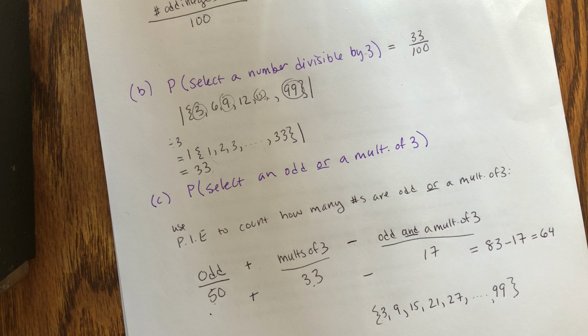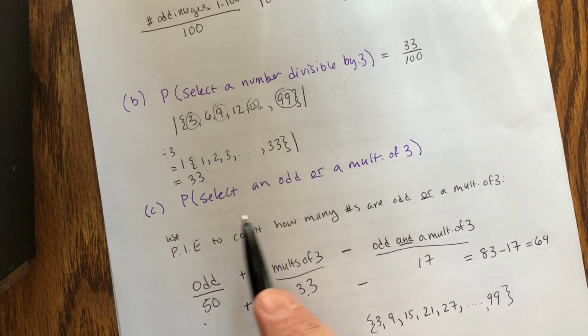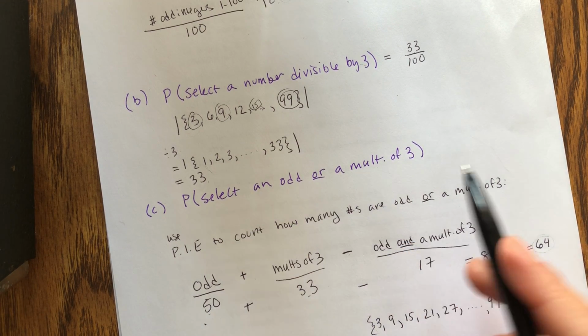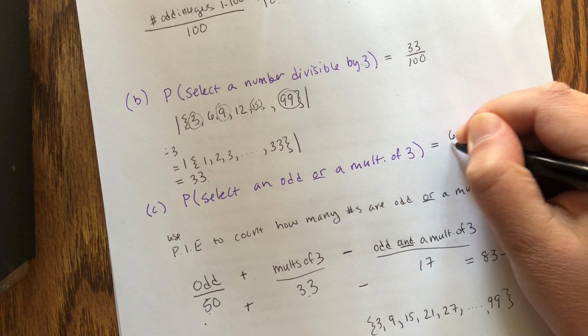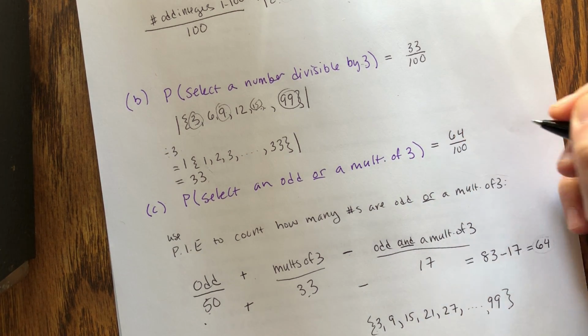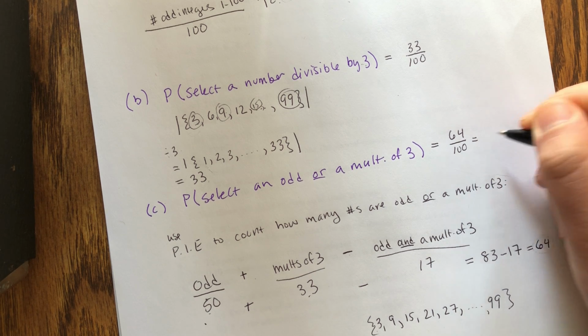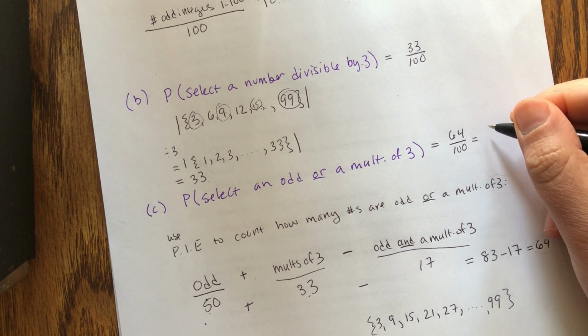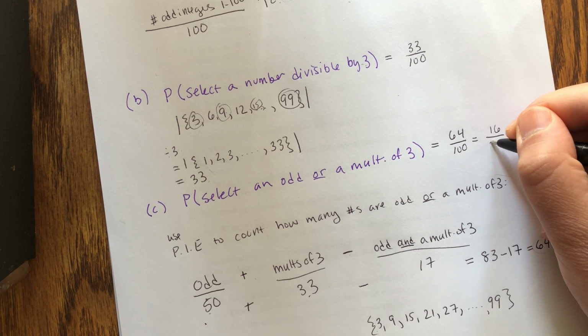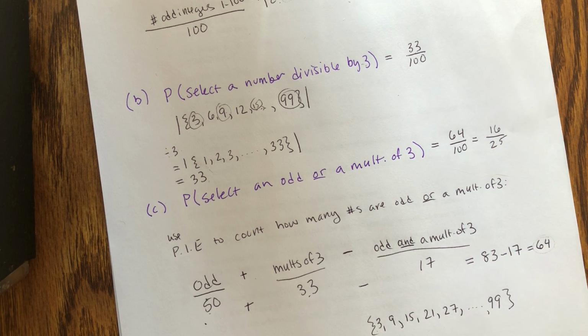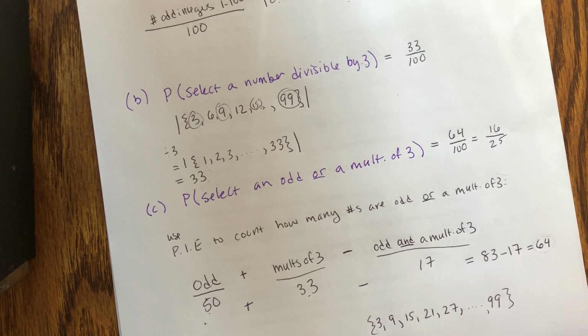Okay. So there's 64 numbers that are favorable outcomes for us, that are either odd or a multiple of 3, which means this probability is going to be 64 over 100. Okay, and this reduces, they're both divisible by 4, so 16 over 25. Okay, right, so that's number 1.